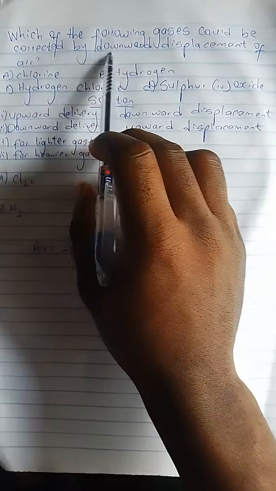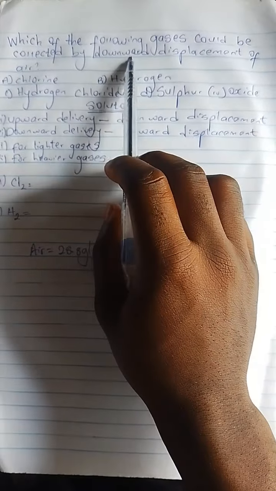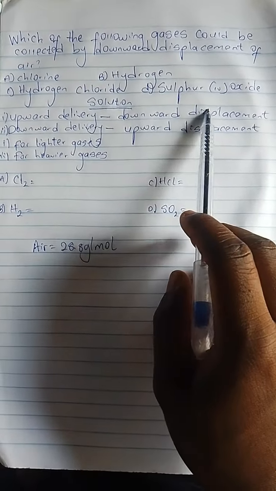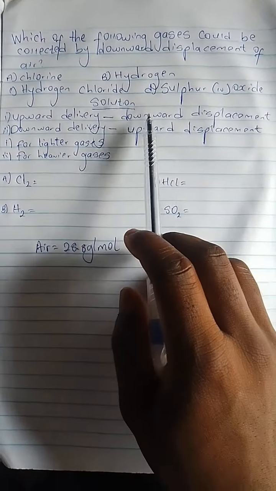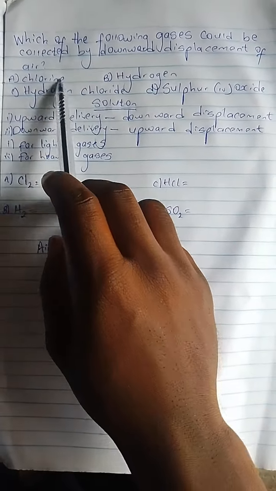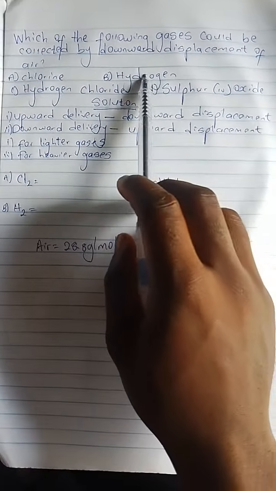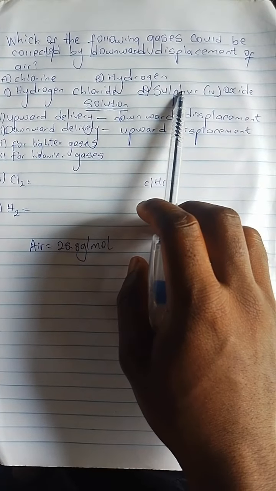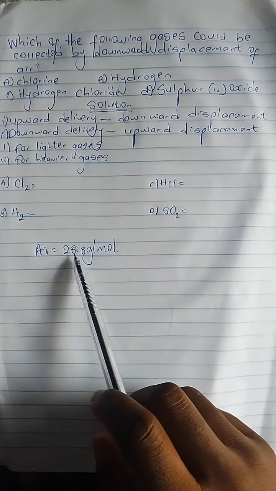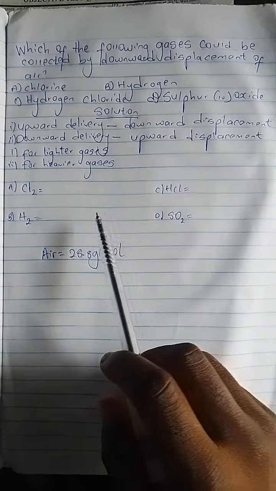And the question says, which of the following gases could be collected by downward displacement of air? So when we say upward delivery, we're also talking of downward displacement of air. Therefore, in order to solve this question, we have to calculate the molecular masses of each of these elements or compounds. The one that is lower than 28.8 is our answer.